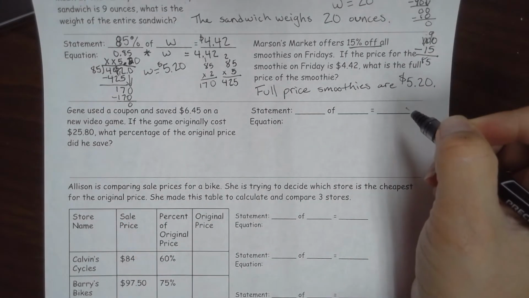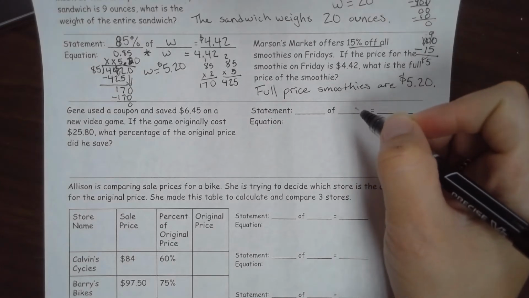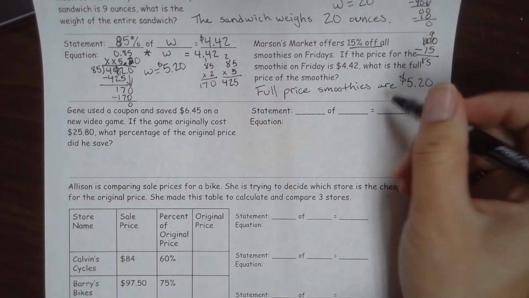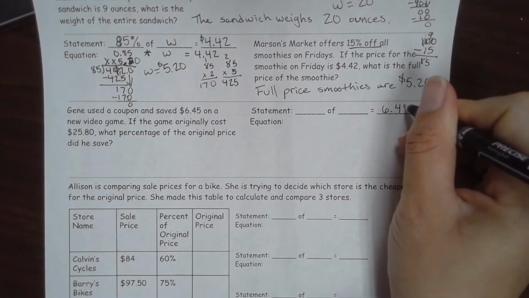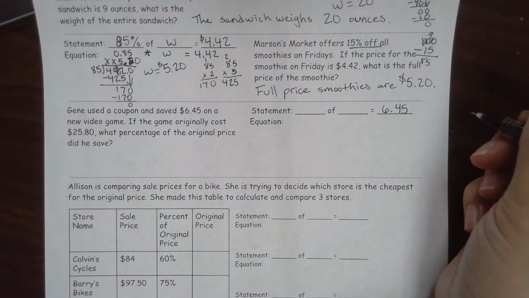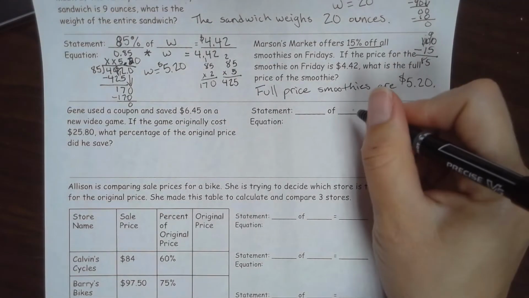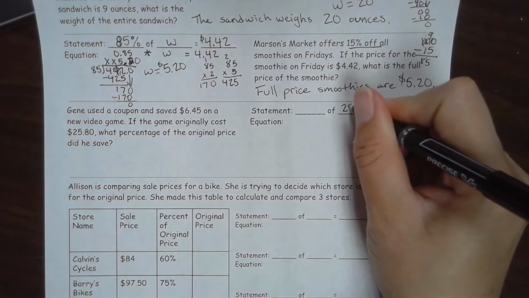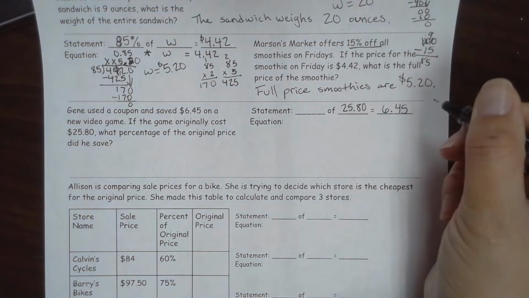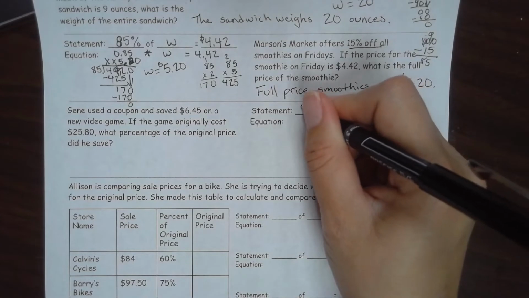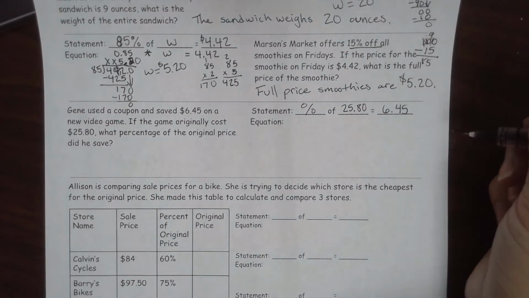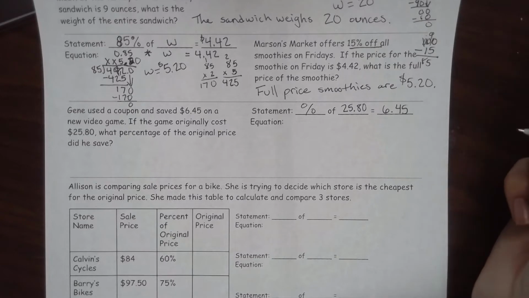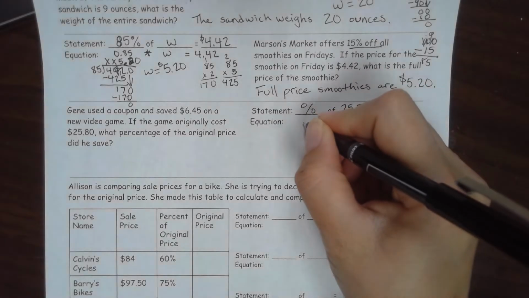Okay, our statement here. We know the part that he saved, so that would be $6.45. We know the original cost, which was the whole, so that would be $25.80. And we are looking for the percent. We don't know that percent right now. So remember, percent is just part over whole, and then we can turn it into a percent. I just want you to see what this looks like set up though, okay?